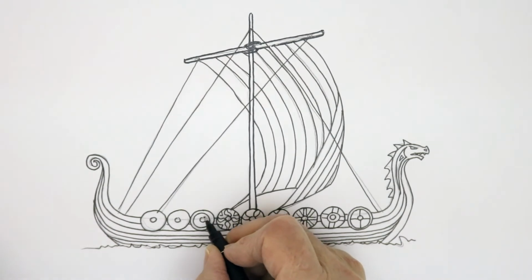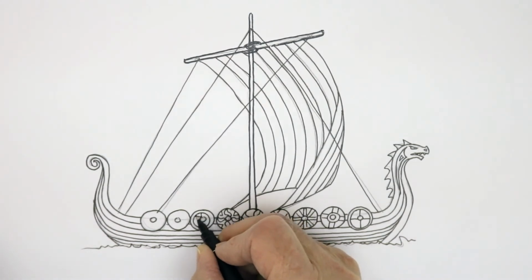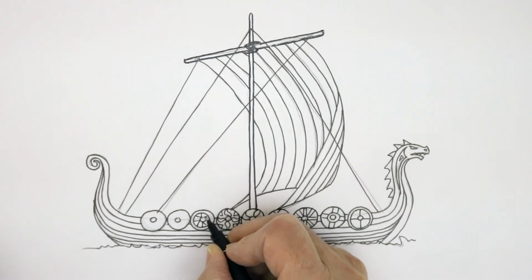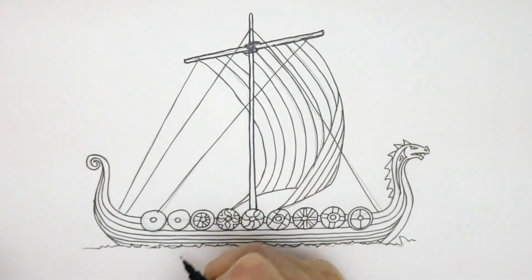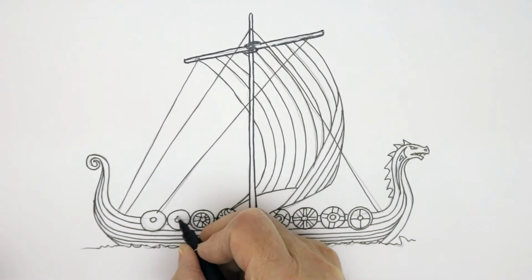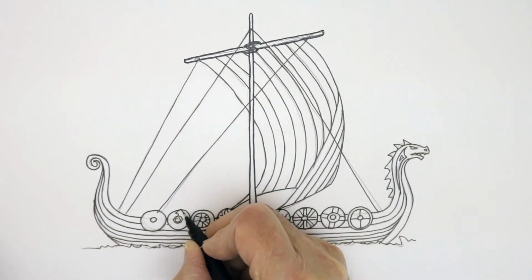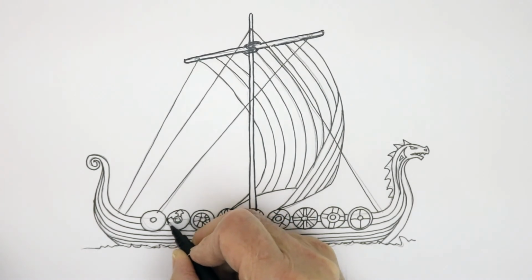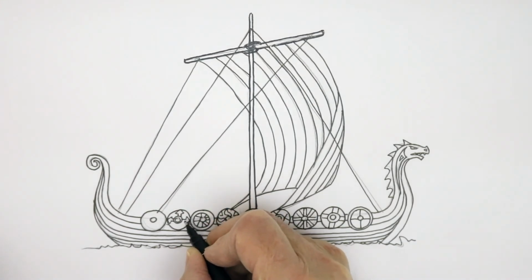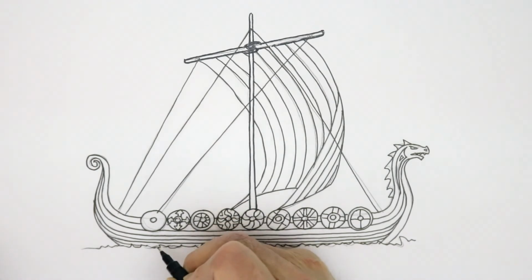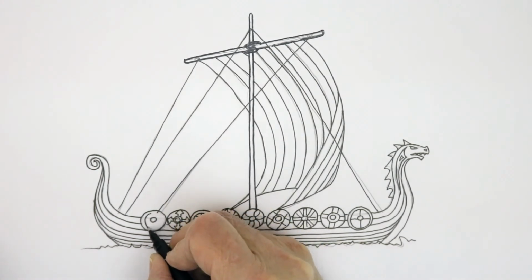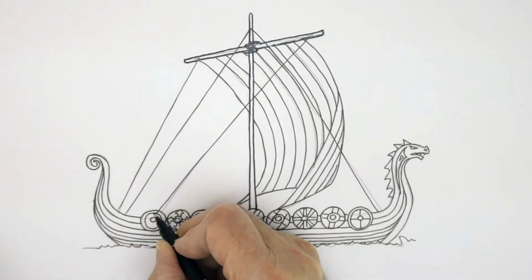Okay, perhaps we could also have something like more zigzags coming in there now, like that. And another kind of shape they used was the arrowhead shape, which you could use like that. And then quite a simple one, back to the cross shape again.